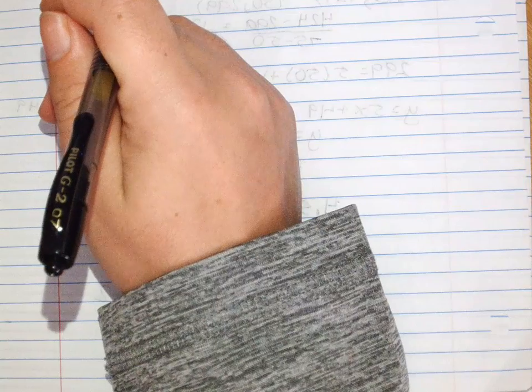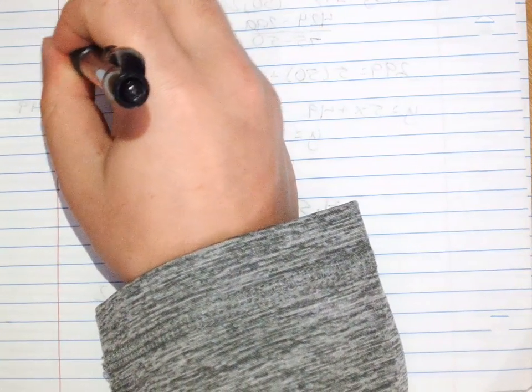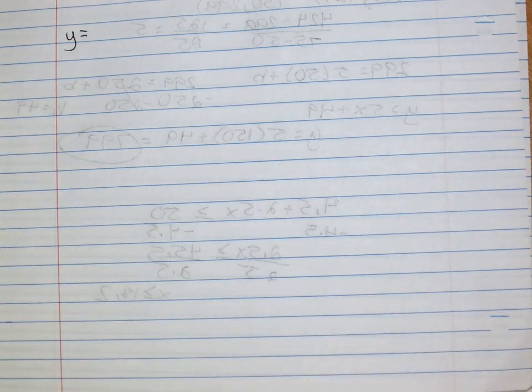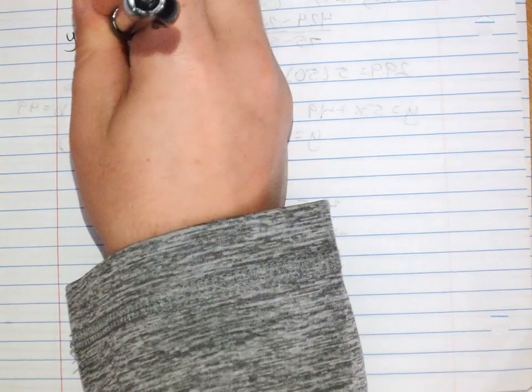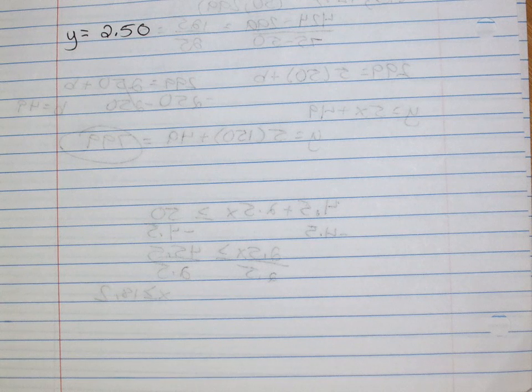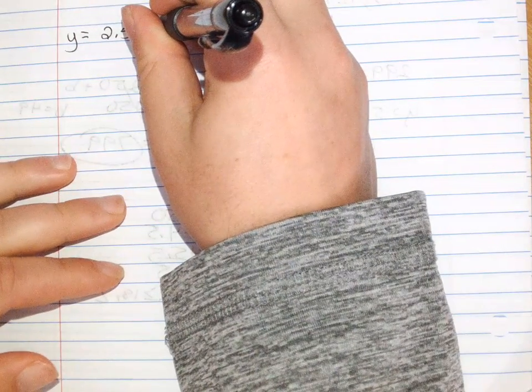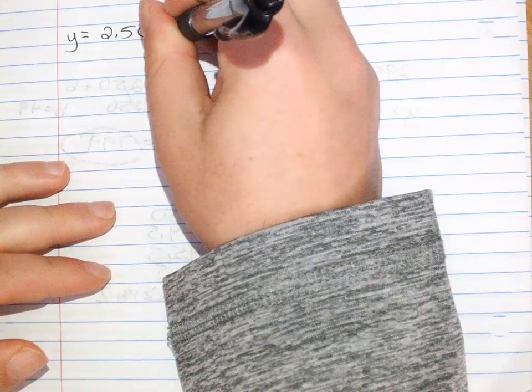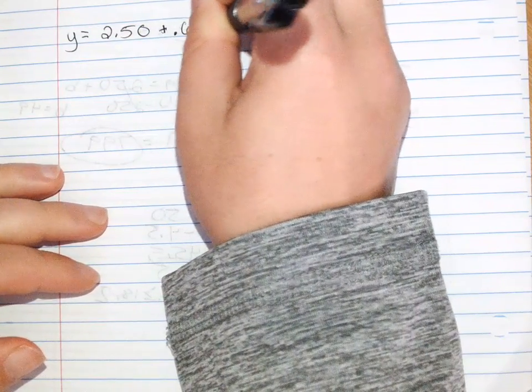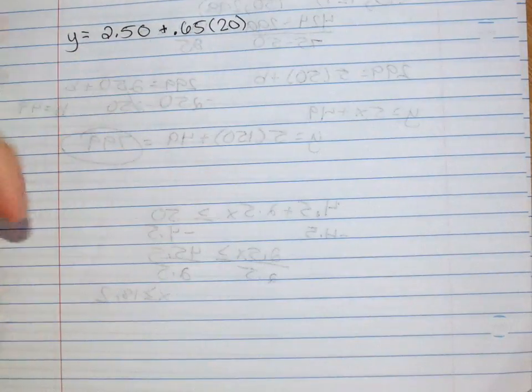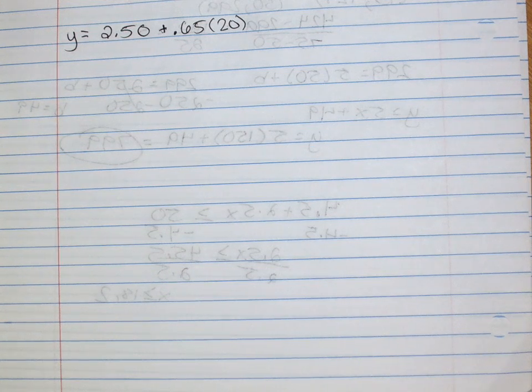Okay, so I know I'm going to have Y equals, and I know it said I had an initial fee of $2.50. All right, so I'm going to put that in there, $2.50. And then it said it's 65 cents per mile for the first 20 miles, and we're trying to figure out something that's greater than 20 miles. So I know I'm going to pay 65 cents for 20 miles. So plus 0.65 times 20 miles, okay? Because that 20 represents the 20 miles that cost 65 cents.